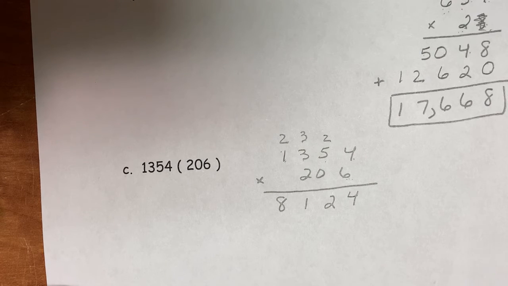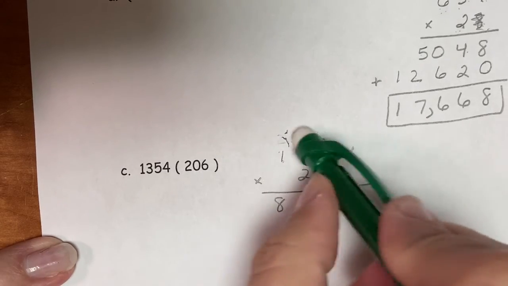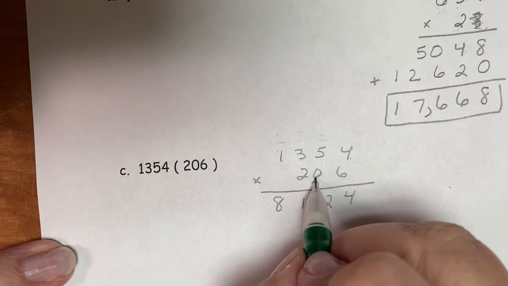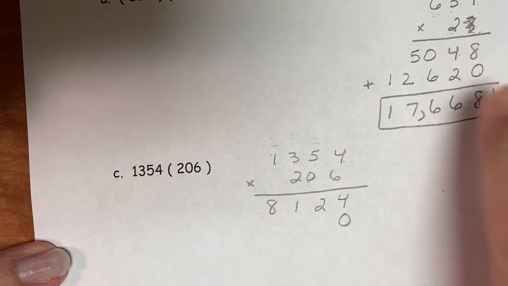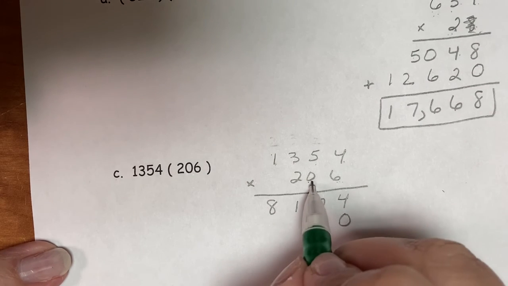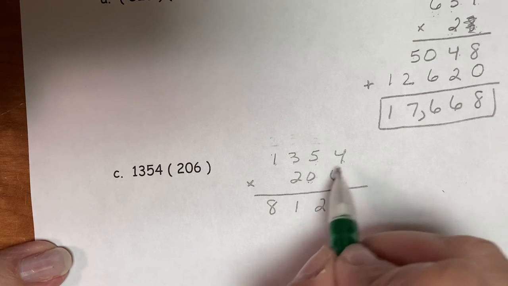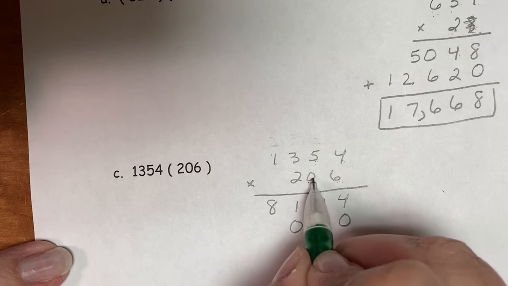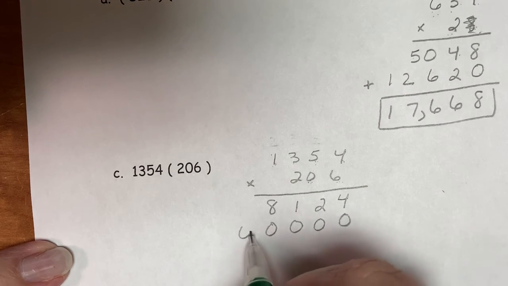Okay, so now when I go on to my next number, I usually like to erase these because sometimes I forget and I get confused. Okay, so now I go to this 0. Well, I need this 0 placeholder, just like I had up there. So now I go to the 0 and I multiply each one of these by 0. Well, 0 times 4 is 0. 0 times 5 is 0. 0 times 3 is 0. And 0 times 1 is 0.